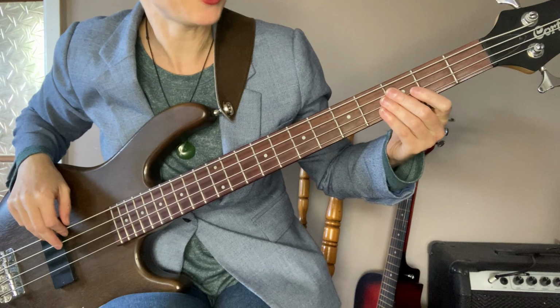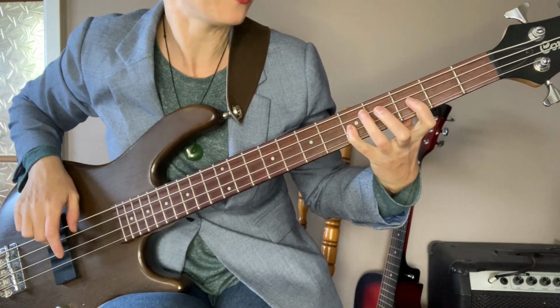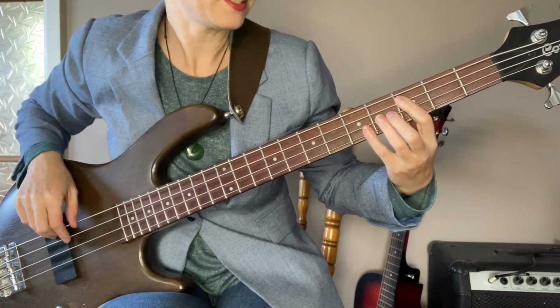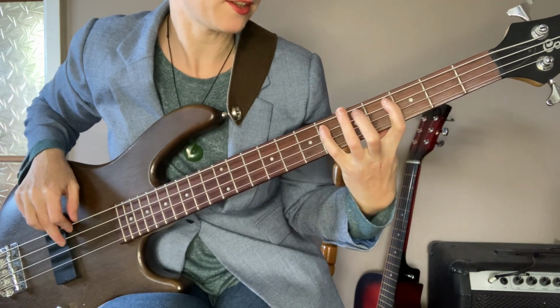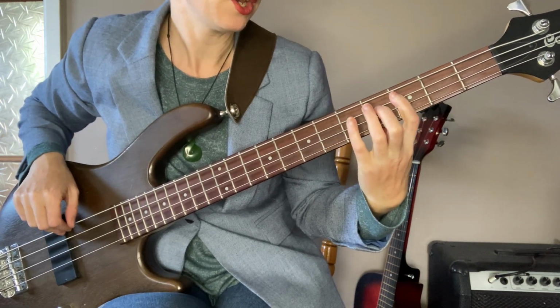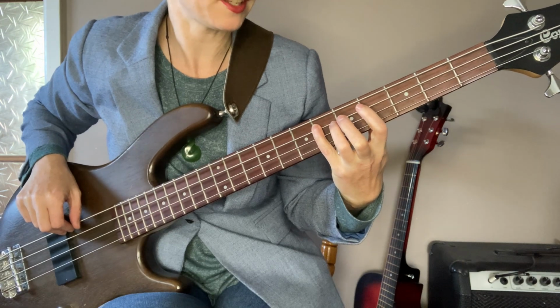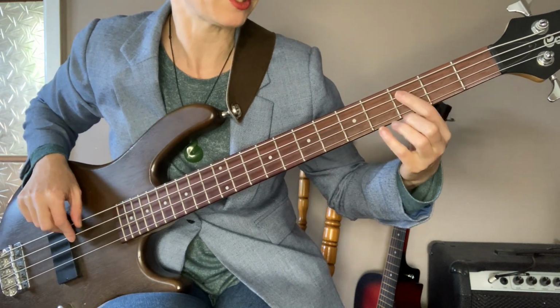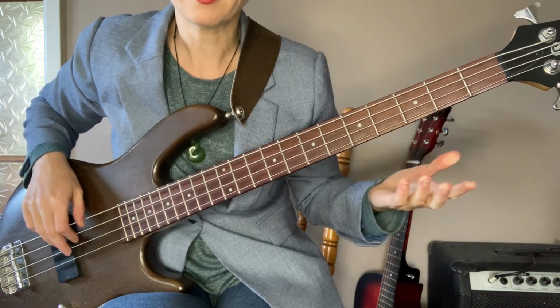This is the C major triad, 1, 3, 5, 3, 1. This is the C minor triad, 1, 3, 5, 3, 1. So only 3 is different. This is for minor, this is for major, but 1 and 5 are the same.